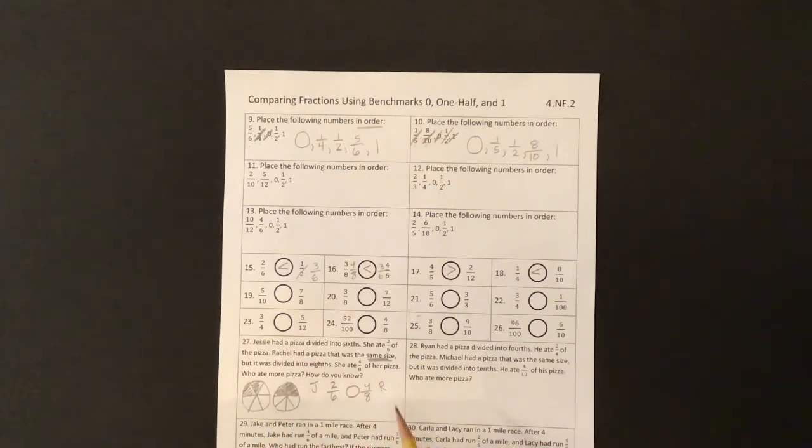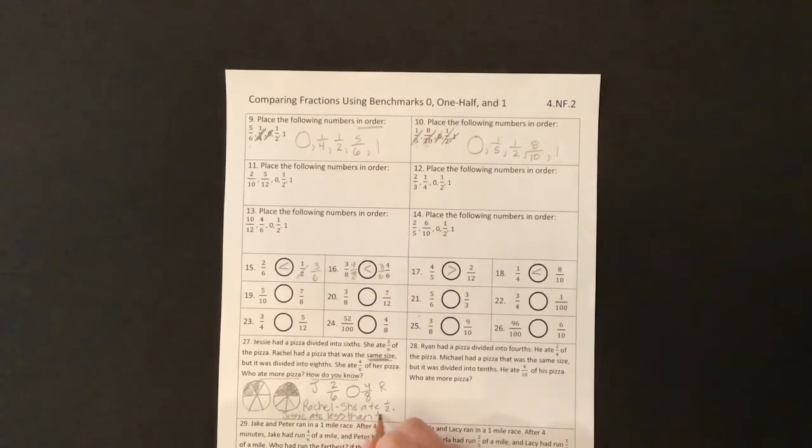So we know that Rachel ate more pizza, and it says, how do you know? So I think I'll put Rachel, she ate half. Jessie ate less than 1/2. And put 2/6 is less than 4/8.